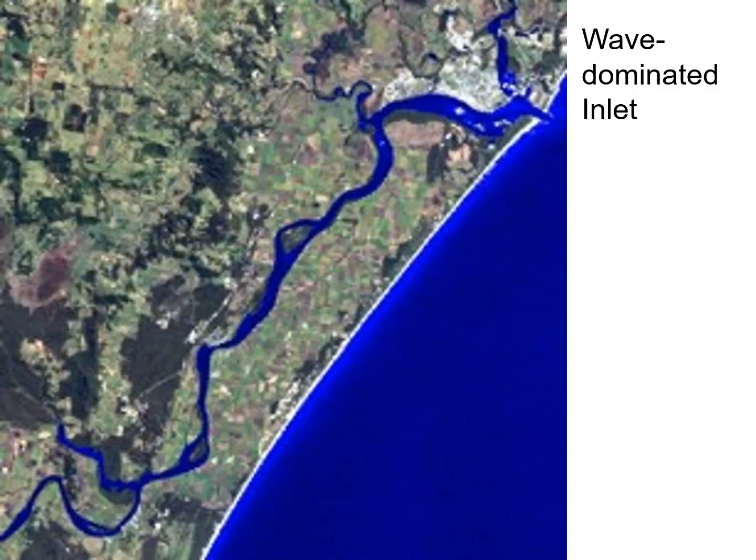A wave-dominated inlet is the exact opposite of a tide-dominated inlet. Now the flow of sand is dominated by longshore drift caused by waves, not tidal currents. This can happen when longshore drift is especially strong or the tidal prism is small, causing the tidal currents to be weak. Regardless, the tidal currents are unable to keep the inlet free of sand and it continuously becomes clogged, forcing it to migrate to pass water.